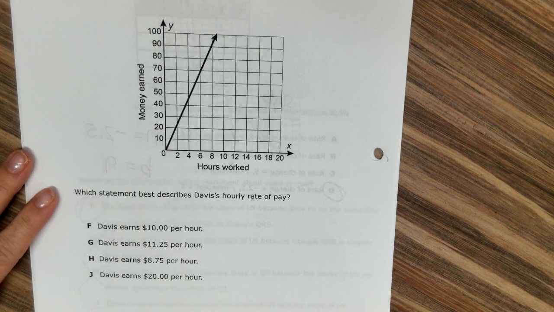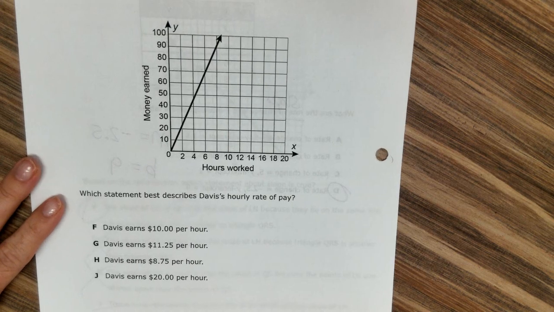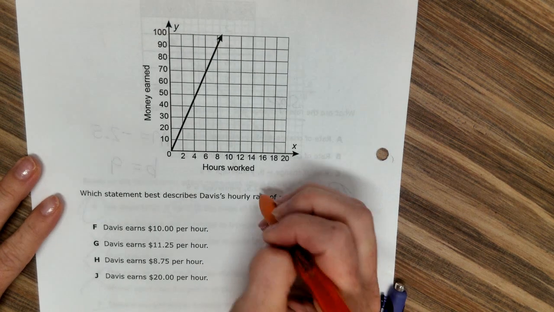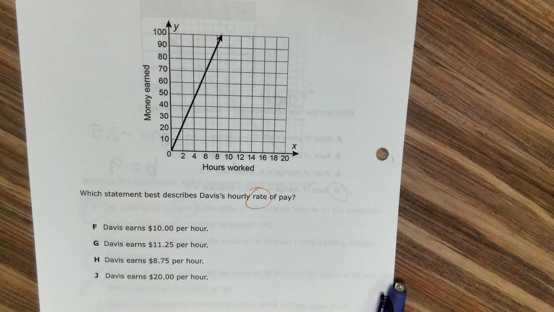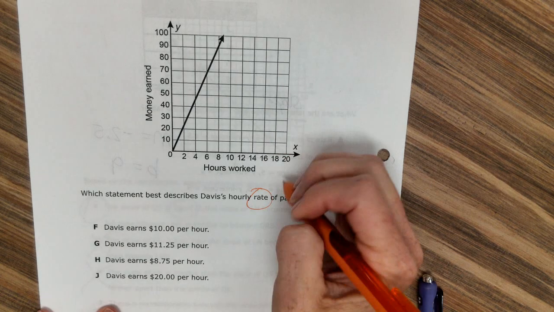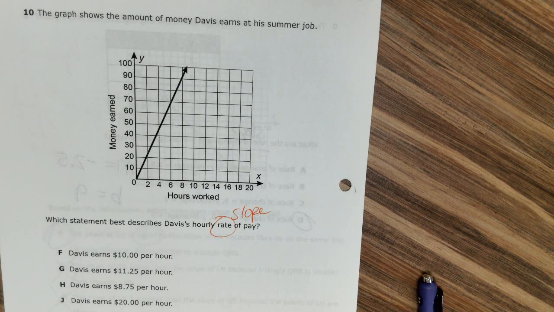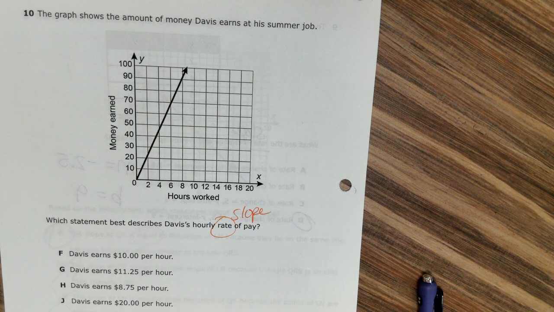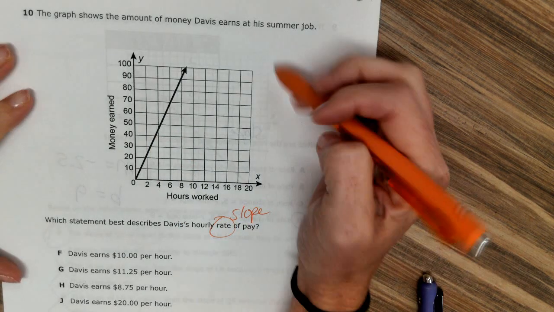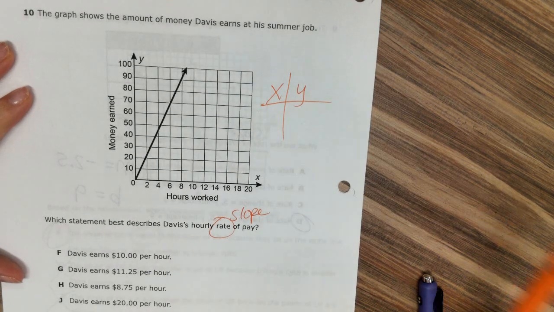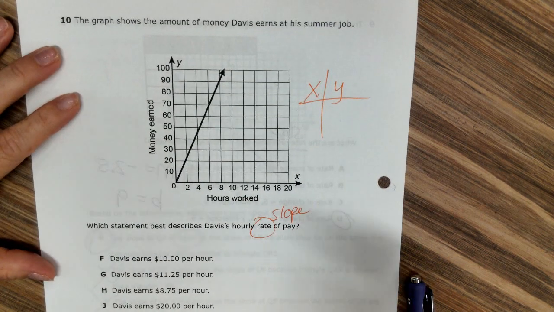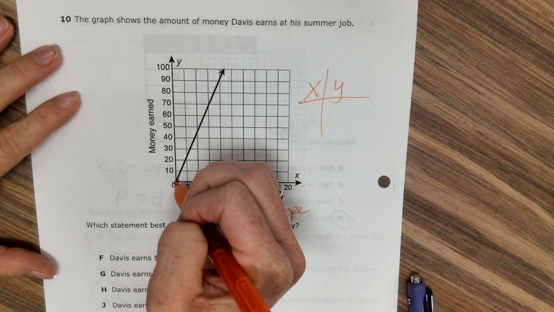And last question. Which statement best describes Davis's hourly rate? What is rate a clue word for? Slope. So you could have done rise over run, or you could have done stat. Were they counting by ones? No. So was rise over run safe? No, I should use stat. So I need 2 points. Is it passing through 0, 0?